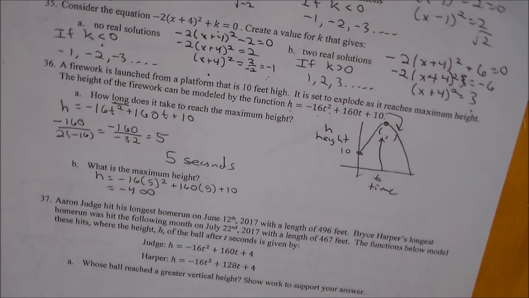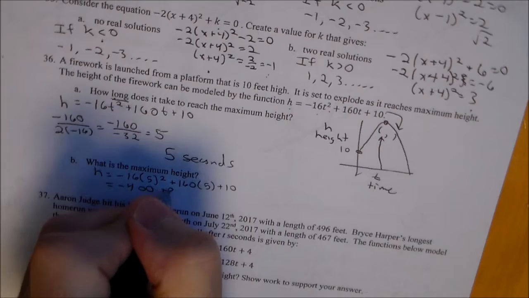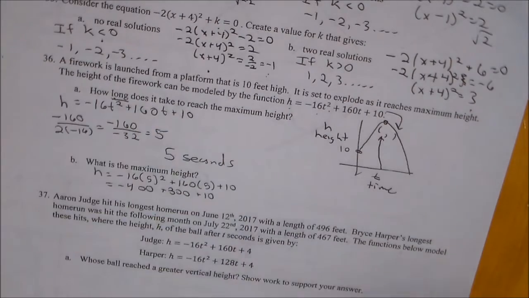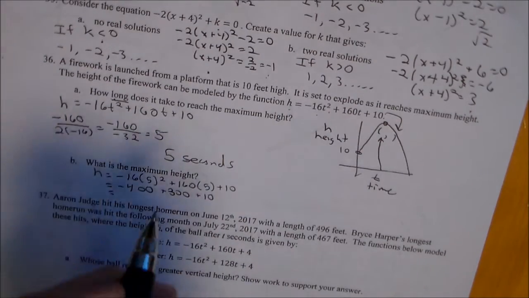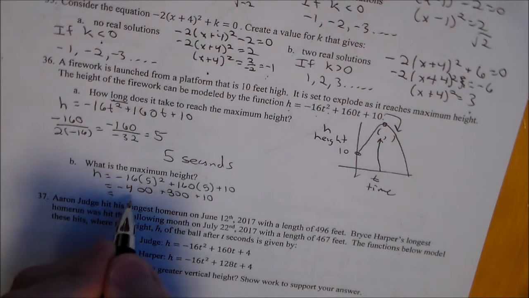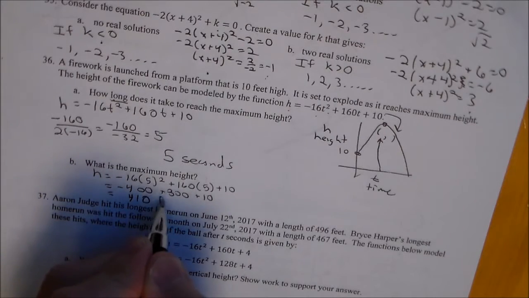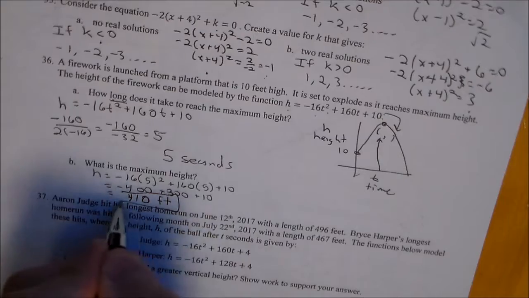160 times 5 is 800. And then we add 10. 800 minus 400 plus 10 leaves us with 410 feet.